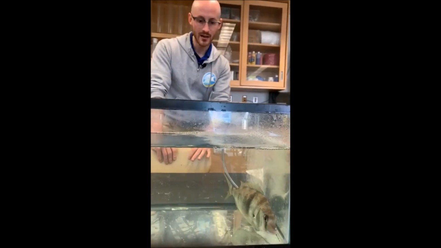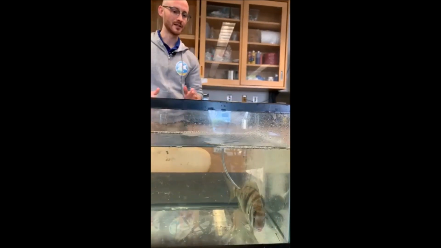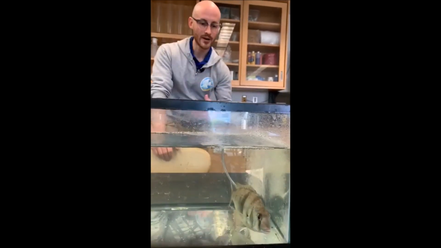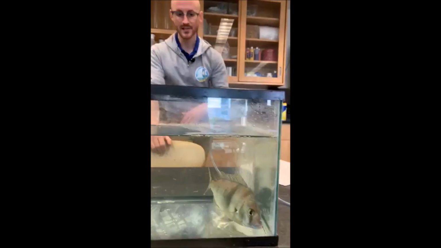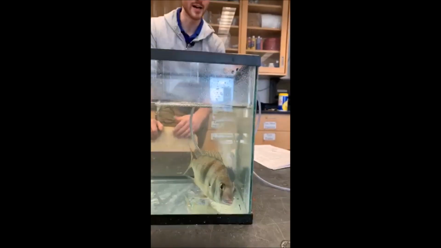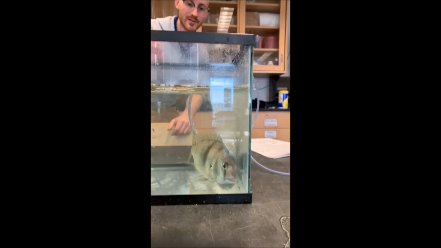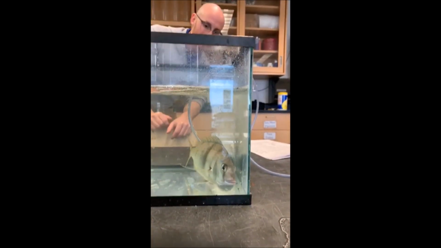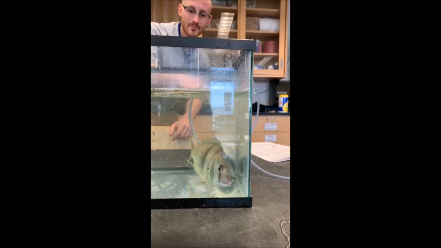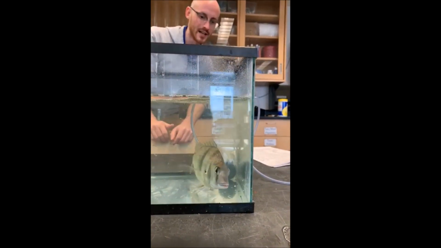All right, so we talked a little bit about its body shape and the tail. Next, I want to talk about its mouth as well. So you notice its mouth is terminal. It's at the end of the body. It's not facing up, so we know it's not superior. It's more kind of straight at the end of the fish or kind of facing downwards.